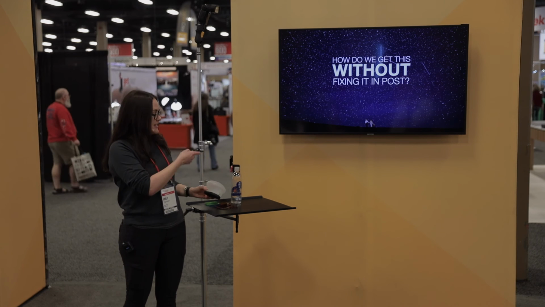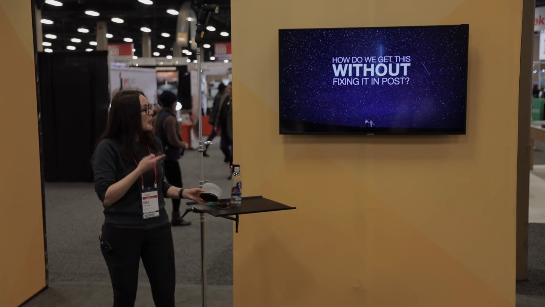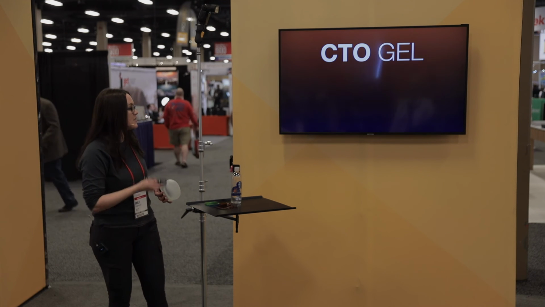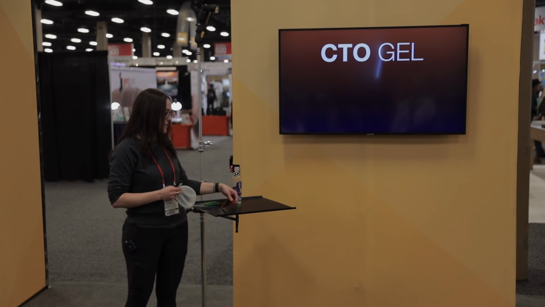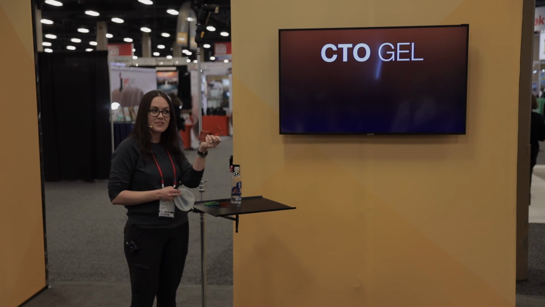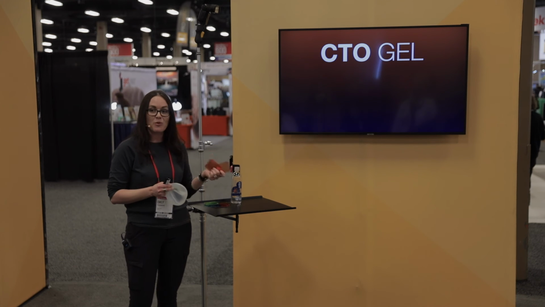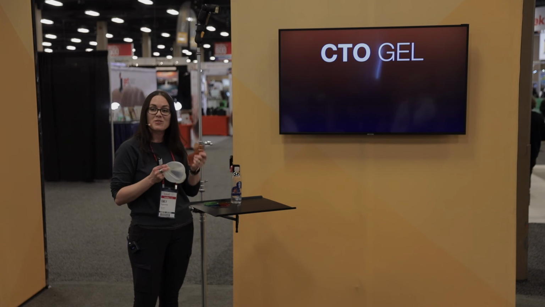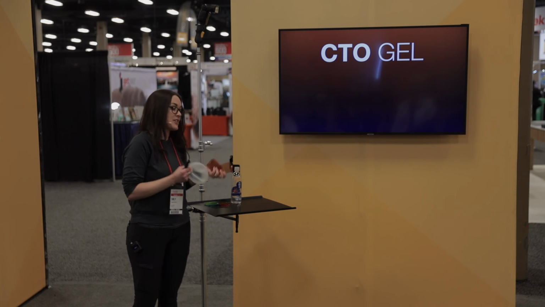So how do we get this instead of this without having to fix it? And the answer is a CTO gel. So we talked about these a little bit earlier. It's just the full CTO is what I'm talking about for this case. It works beautifully. You set your white balance in your camera to tungsten, use this, the sky looks blue, the thing you're lighting with your flash looks normal. It's wonderful.